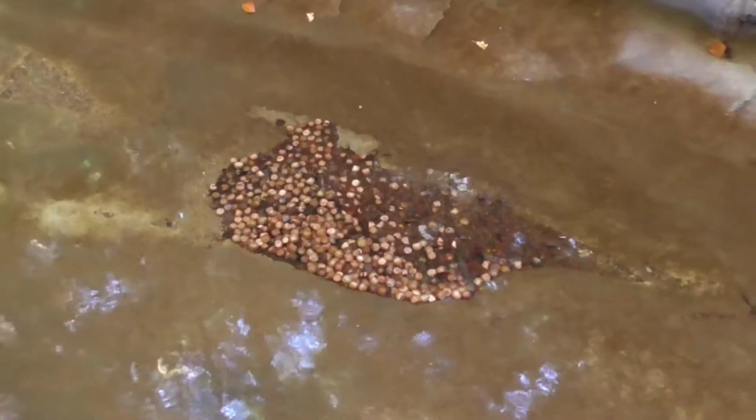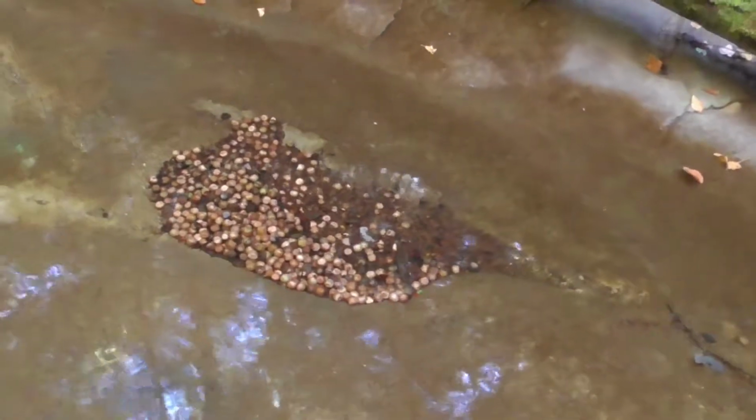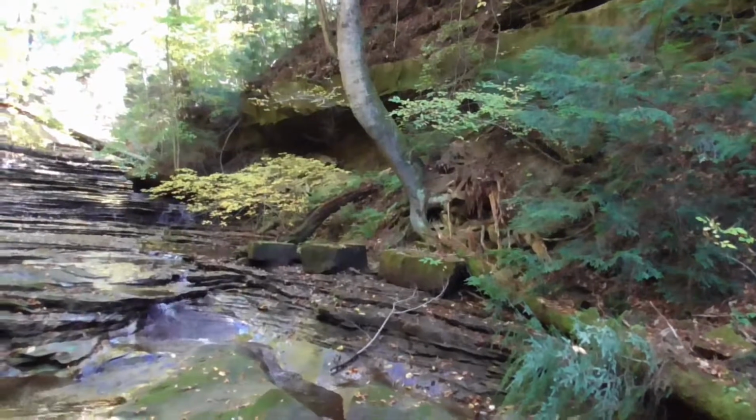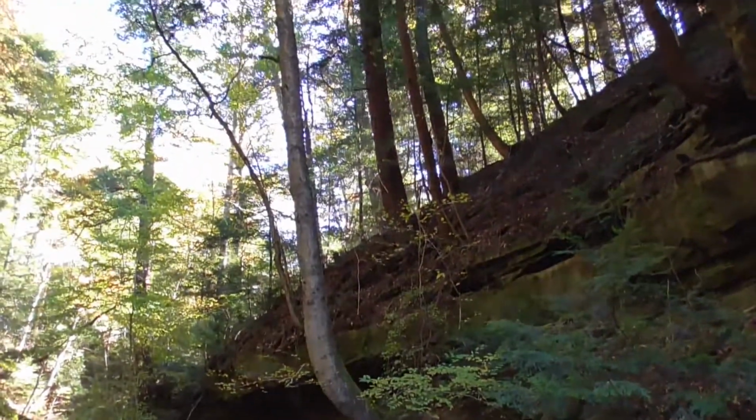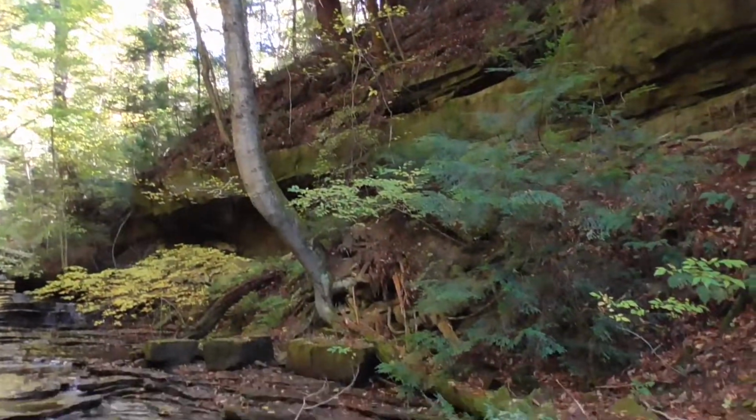A conglomeration of acorns in the stream bed. Looks like it's a good year for acorns. Some chunks of Berea sandstone. I think that's a black birch there growing up.